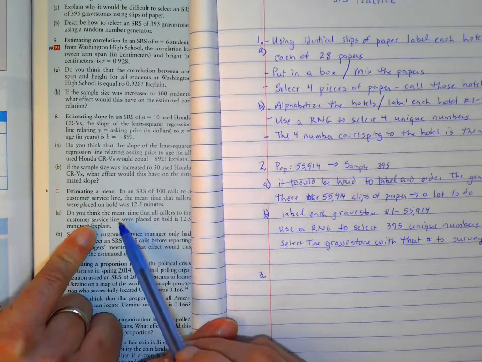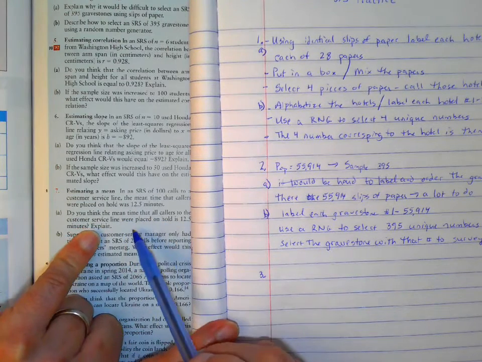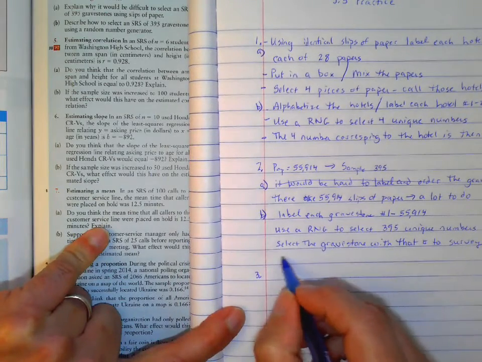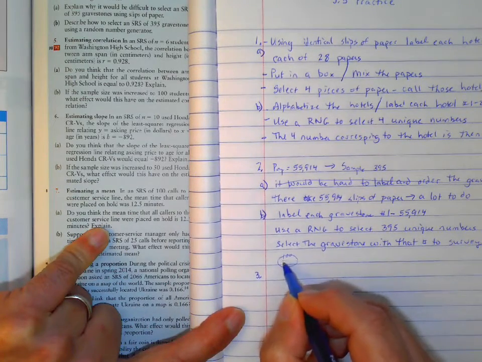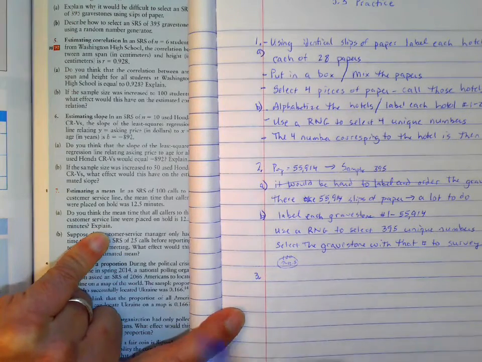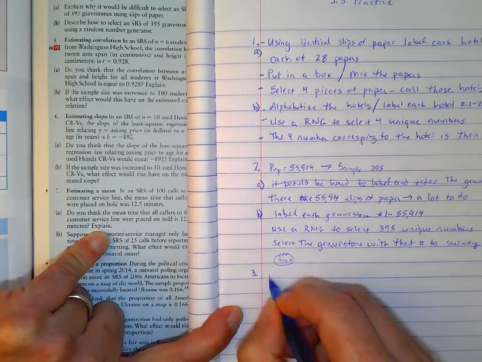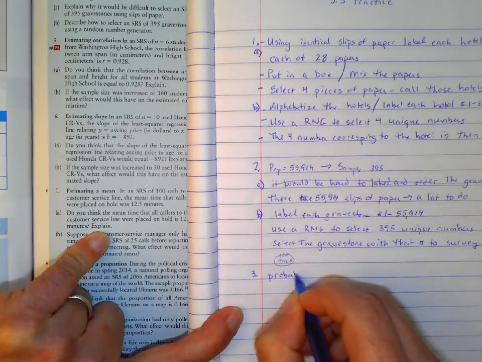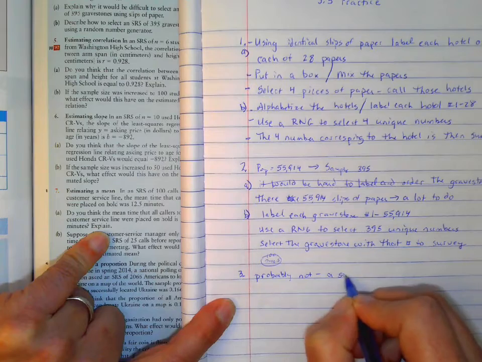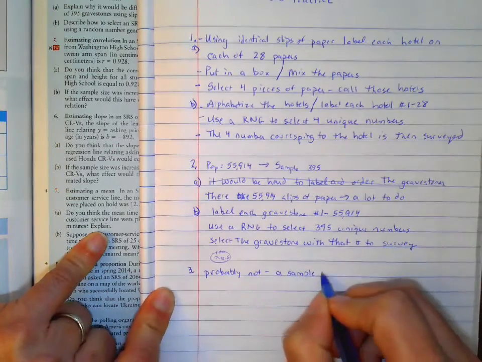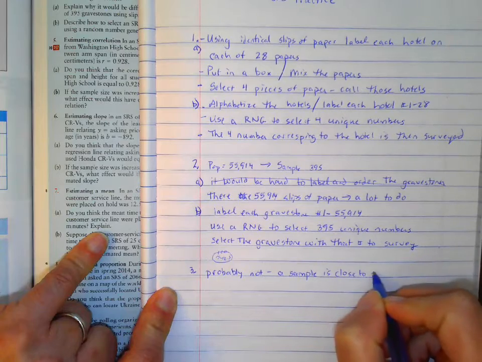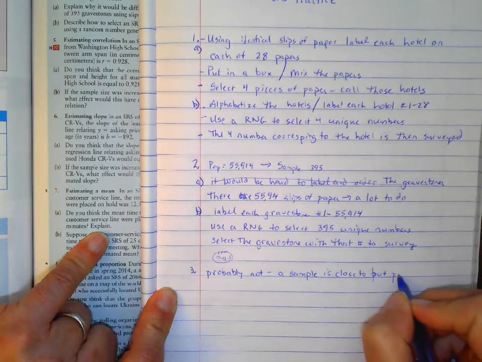Do you think the mean time that all callers to the customer service line were placed on hold is 12.5? So we collected a sample of 100, and the mean was 12.5 minutes. Do you think the actual population mean is also 12.5? Probably not. A sample is maybe close to, but probably not exactly.